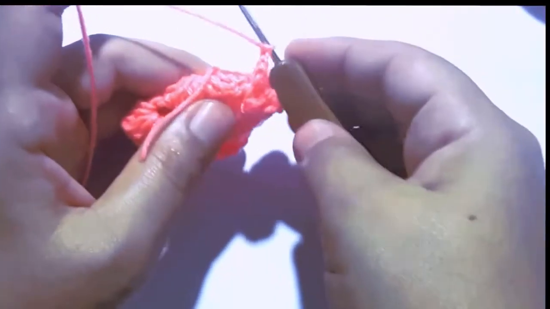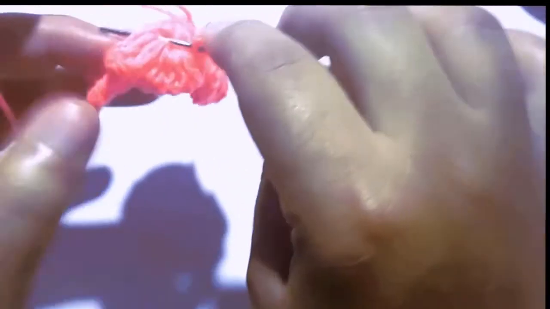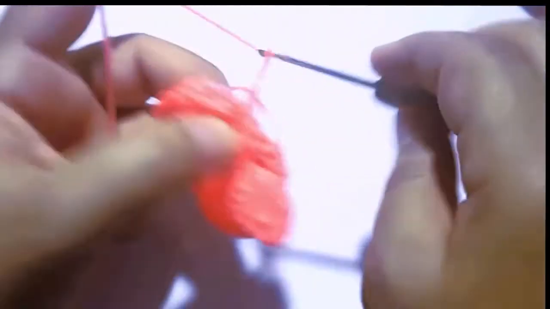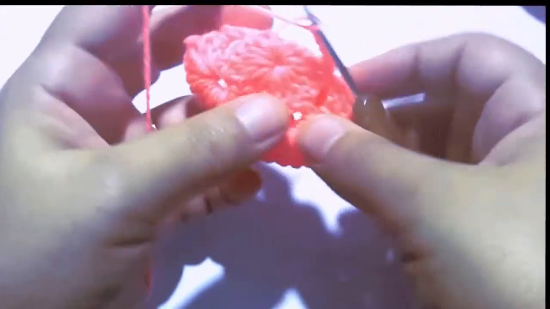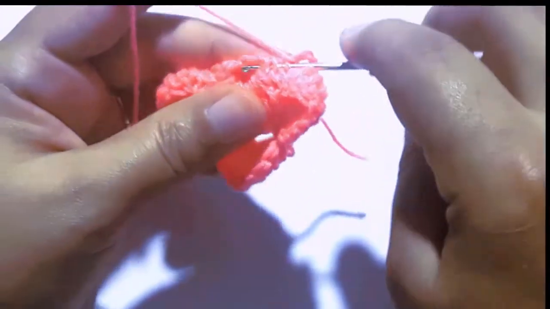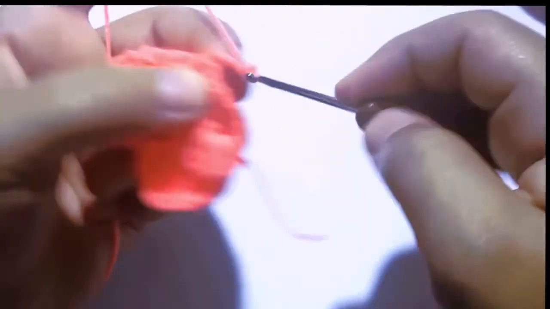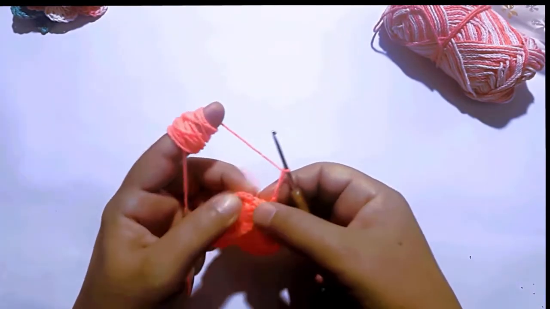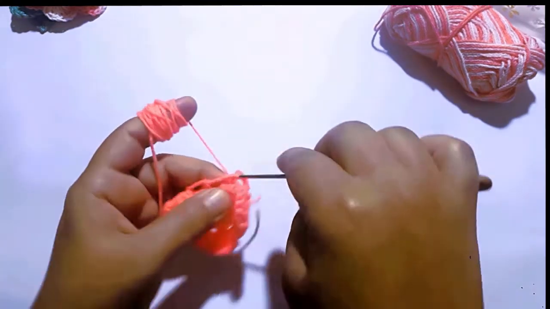Post single crochet and 4 chains until you finish this row. Join with a slip stitch and make 1 chain.